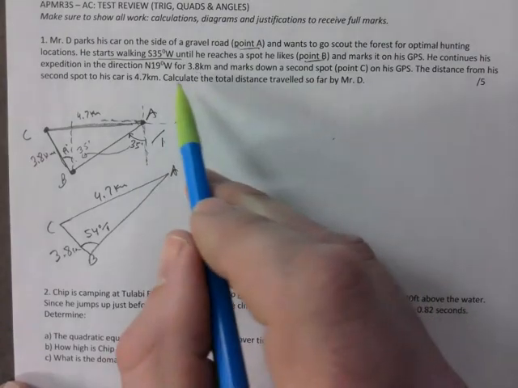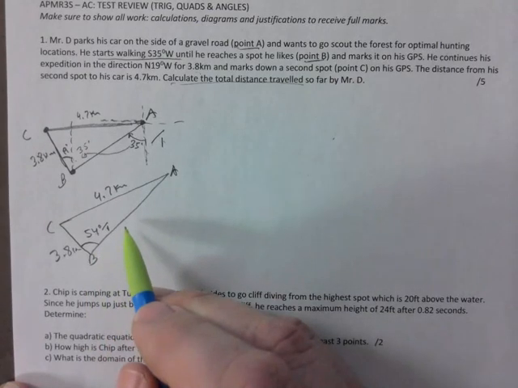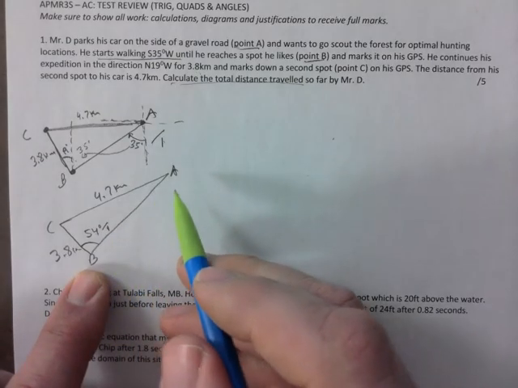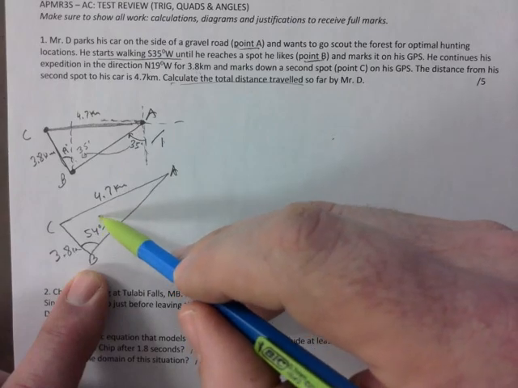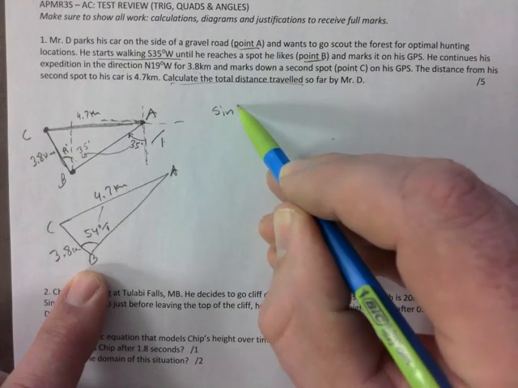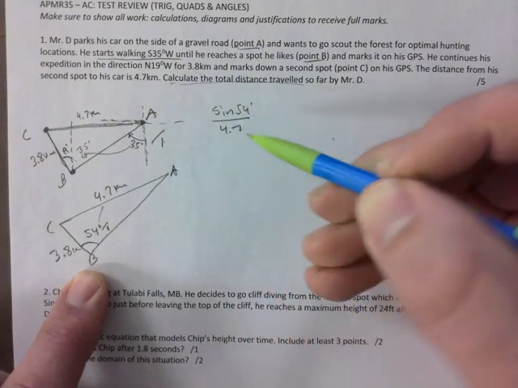What is this asking? Calculate the total distance traveled. So we need to figure out all three sides basically. So the ultimate goal is finding this, and then we add. Okay. So at this point, you realize that you have a pair here. So you would start with sine of 54 over 4.7. So this is what I would say here.